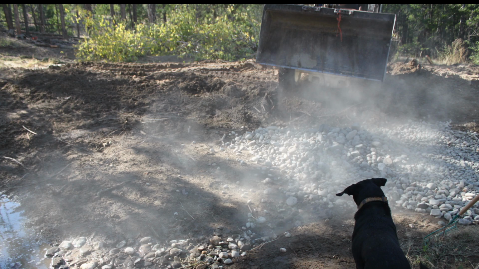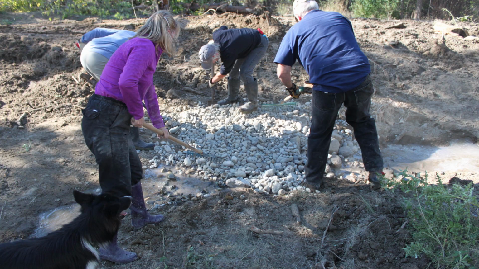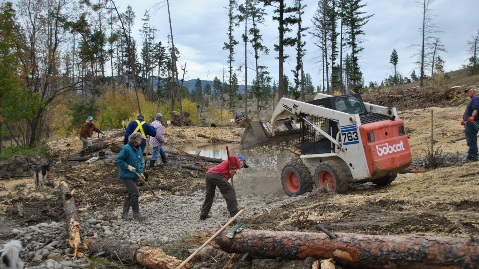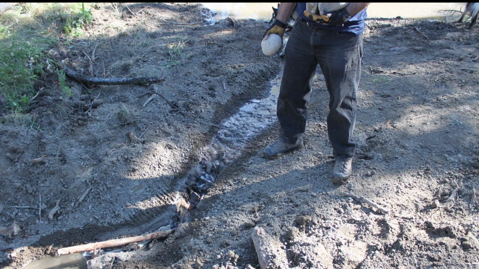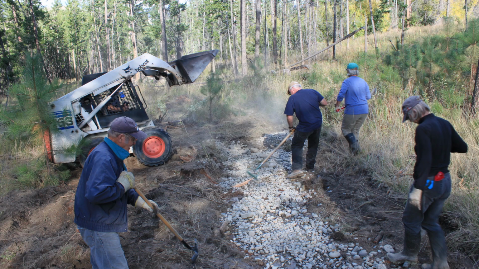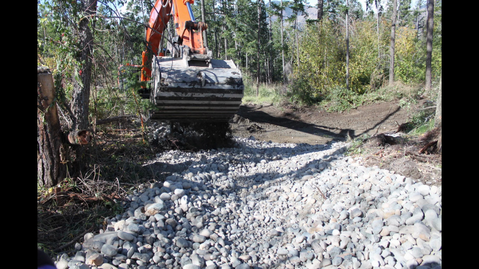Cliff was able to dump the rock in the spillway, but the ground was too soft for him to spread the rock without getting stuck. We had to rake much of the rock into position by hand. The rock had to be placed in the channel and up the sides of the spillway. It was also necessary to place much of the rock by hand. We would walk over the rock and stomp it into the ground. Tim Hall also placed rock using the excavator.